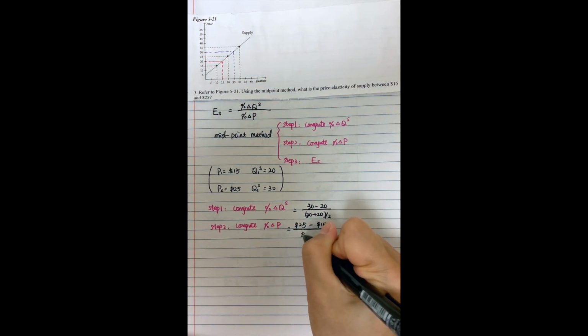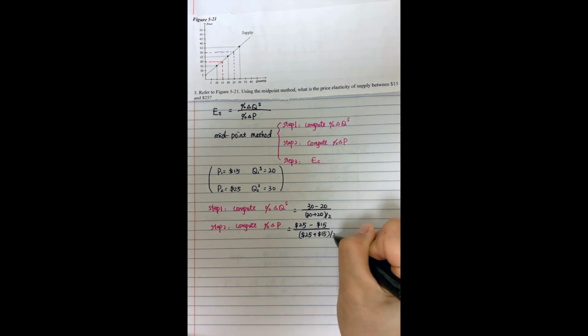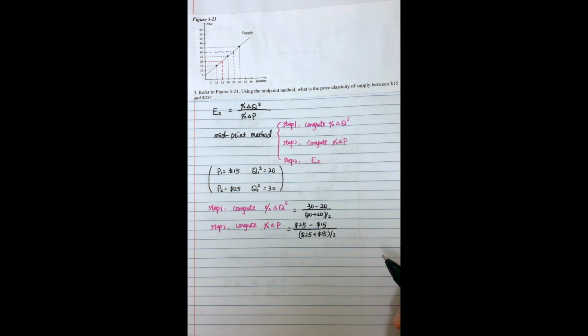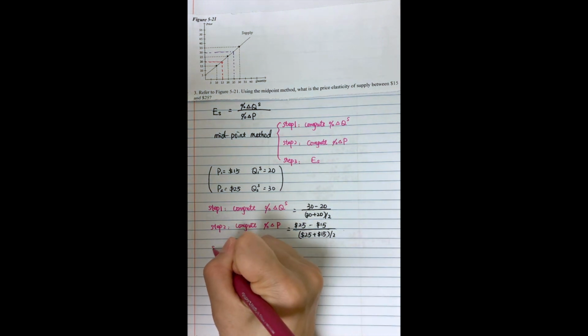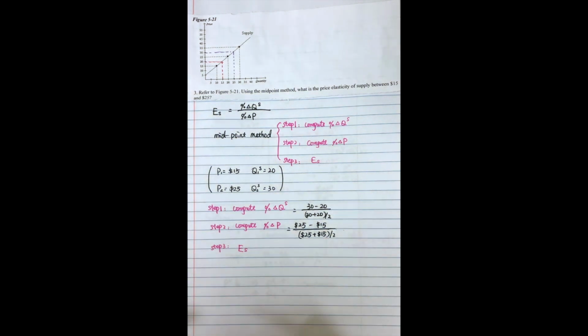Divided by the average price between these 2 points. Okay, so based on this, we compute the percentage change in quantity supplied, we compute the percentage change in price, and then at the end, we can use step 3 to compute the price elasticity of supply.